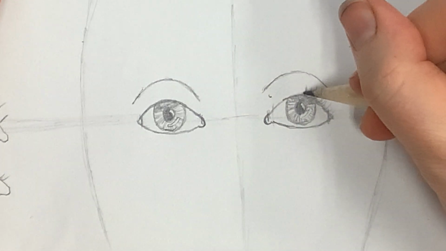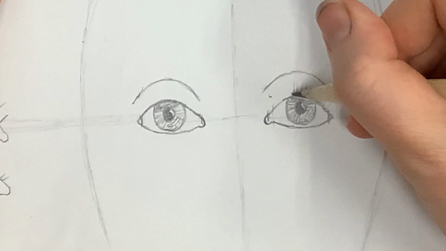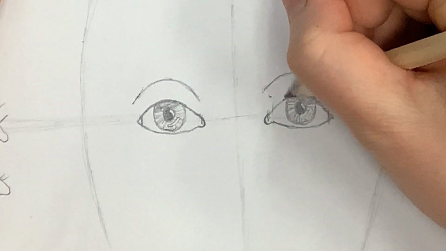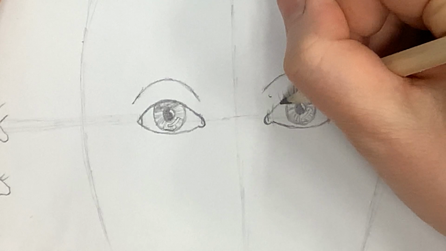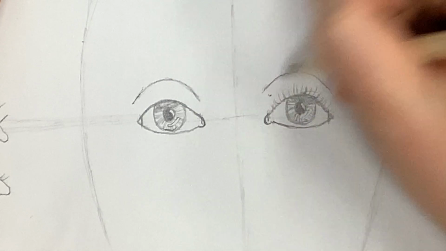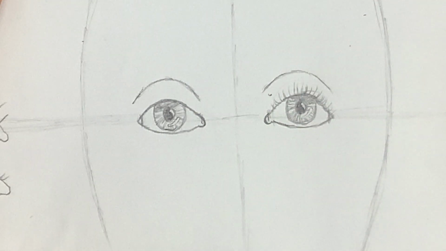And then right here at the top, it's almost like going straight up and down with my lines. And then start curving to the left. And you don't have very many near your tear duct. Okay? You have some, but there's not a whole lot of them.